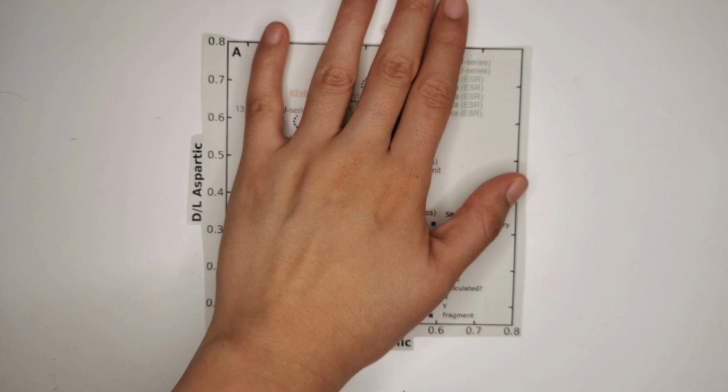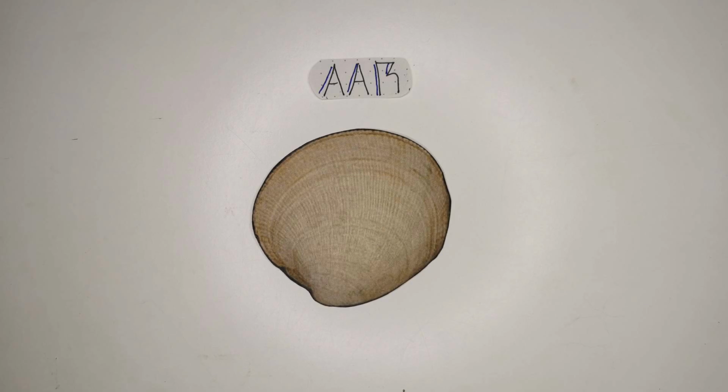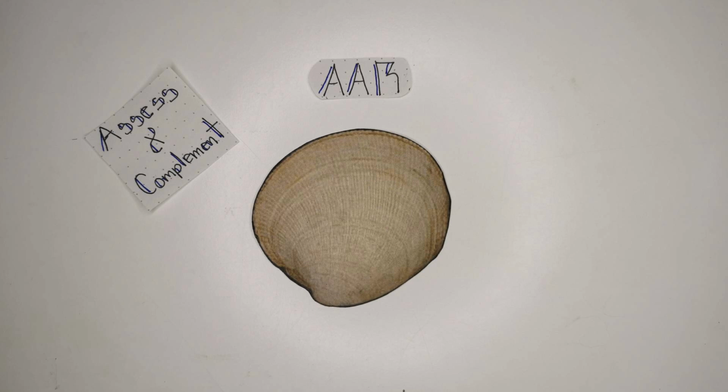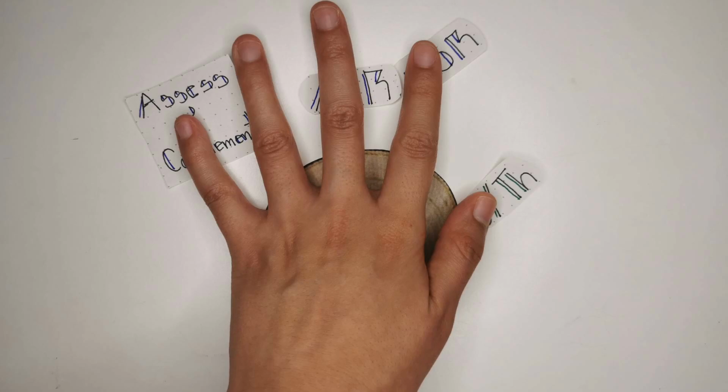Our initial results show that AAR analysis of Amiantis antiqua is able to discern interglacial deposits of different ages and can be used to assess and complement electron spin resonance and uranium-thorium results.